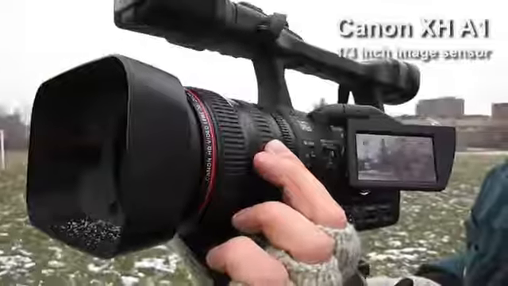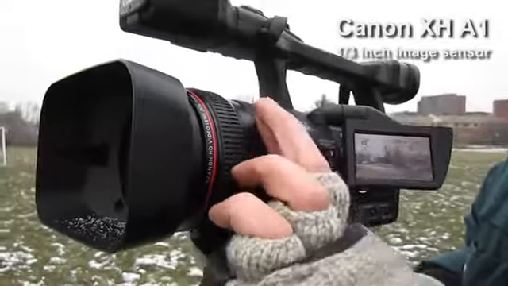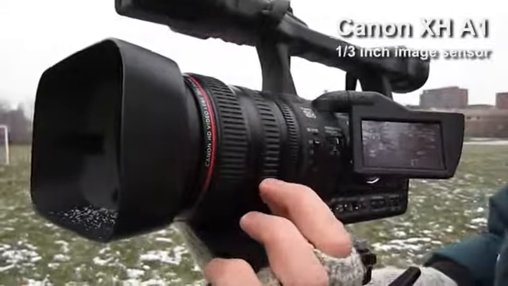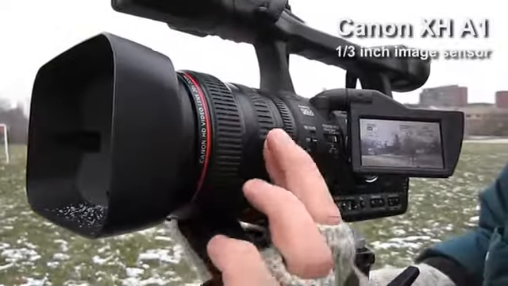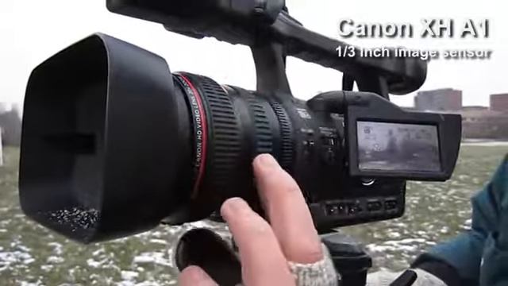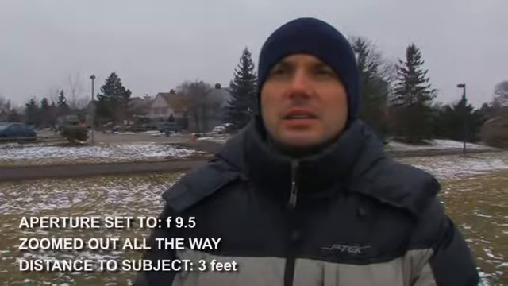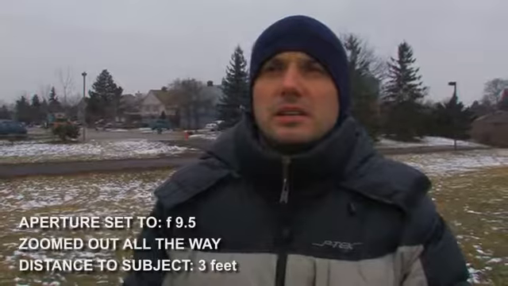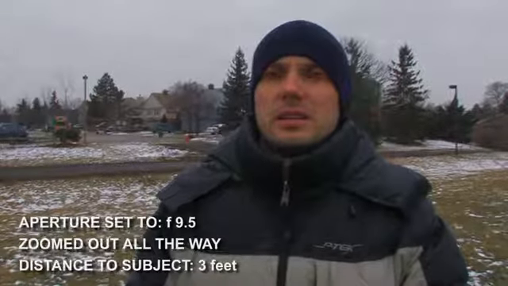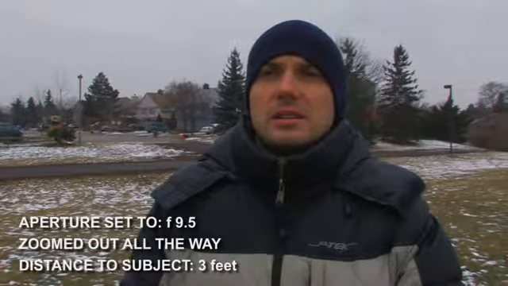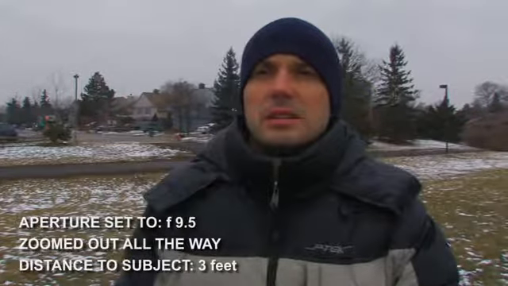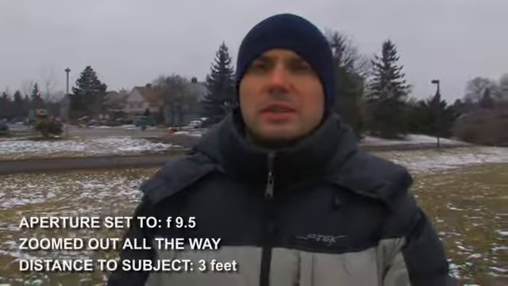And now let's look at the same example using a video camera. I'll be using the Canon XH-A1, which has a 1/3 inch image sensor. For the widest depth of field, we'll use the lowest focal length, or basically we'll zoom out as much as possible. And we'll set our f-stop number to f9.5, which happens to be the highest f-stop setting on this camera.